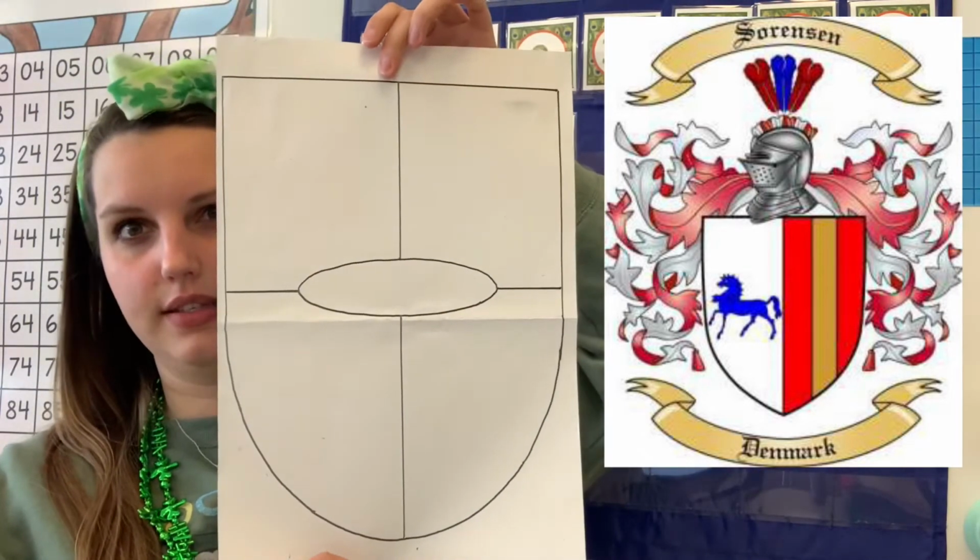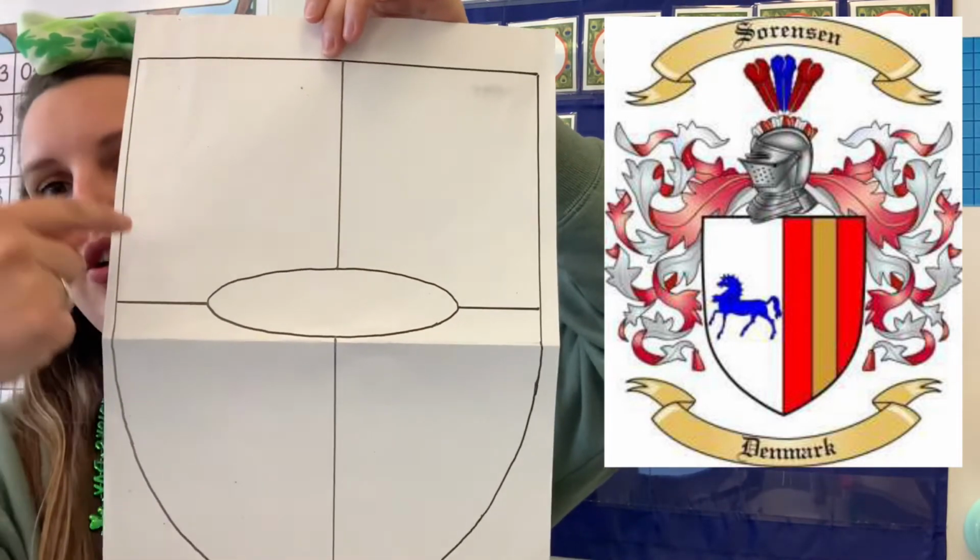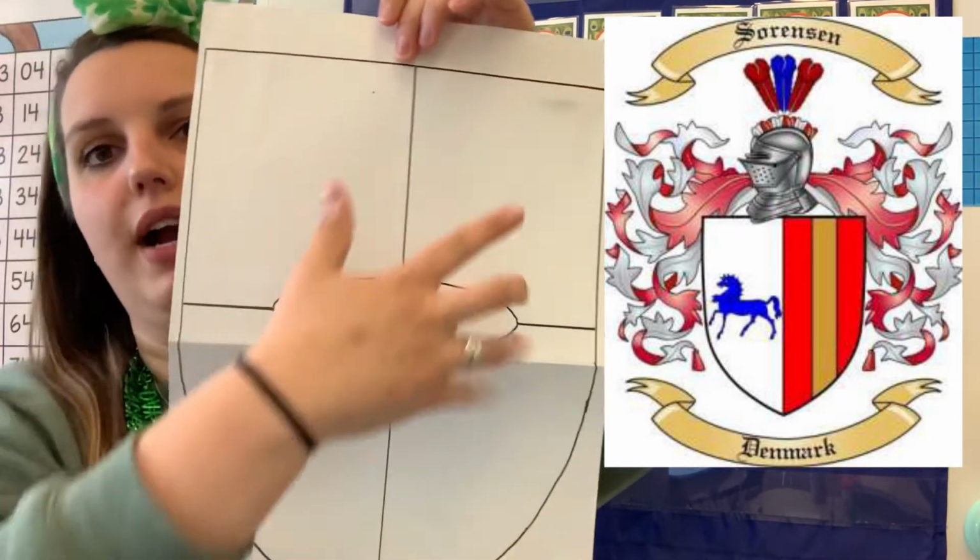Let me show you an example of a family crest. This is my family crest for the Sorensen family. If we look here, we can see there is kind of a shape that looks like this. Right, there's the flat top and then it curves down towards the bottom and back up. And every family crest is different. There are different symbols, different colors, different shapes that you might see the family crest on. And they all mean something different.